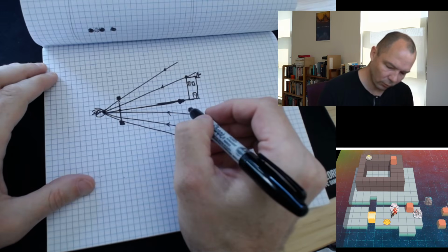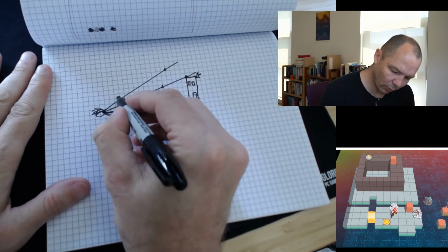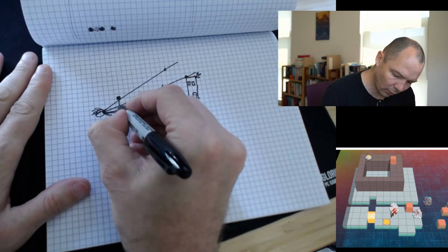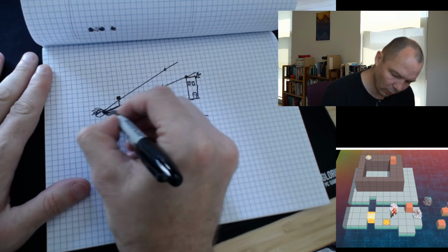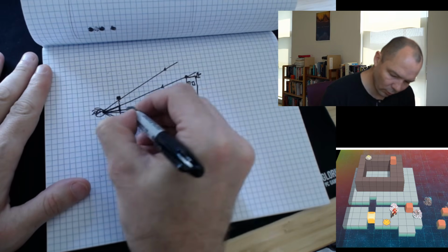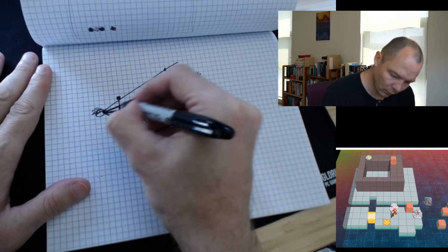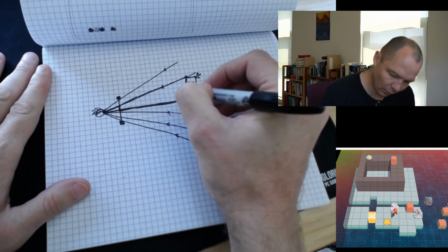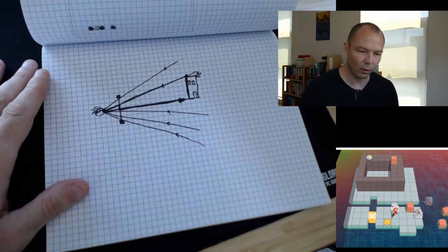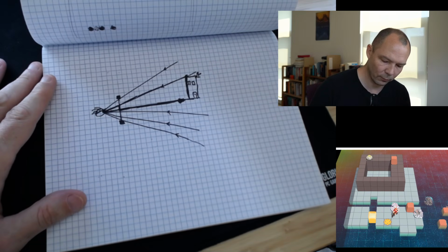Well, what good does that do? Well, the thing is, because this screen is a flat plane, this also makes a triangle. So we have a little triangle here, and then we have a big triangle here. And from beginner geometry class, you might remember there's this law of similar triangles, all right?